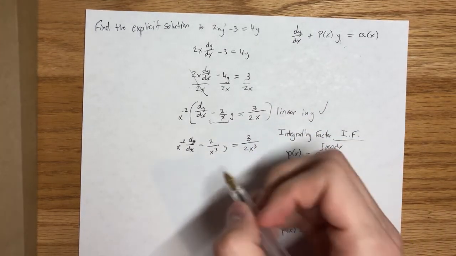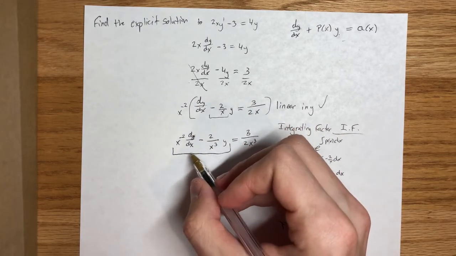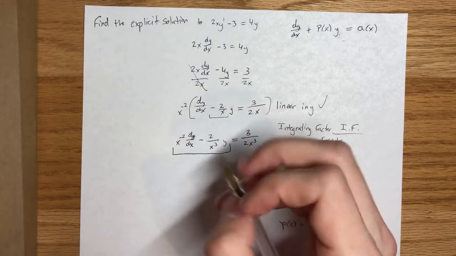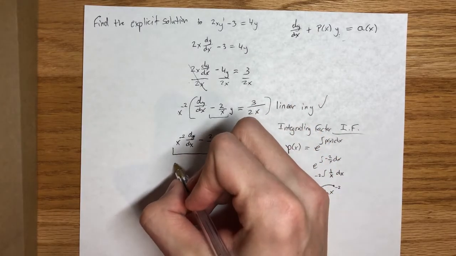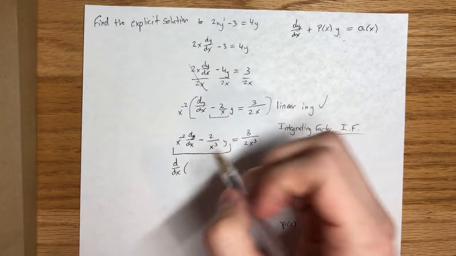Once we have this, the left-hand side will reduce nicely. This is the derivative of the product of two functions, so it'll look like this. In our case, we have d over dx, because that's what's on the bottom.